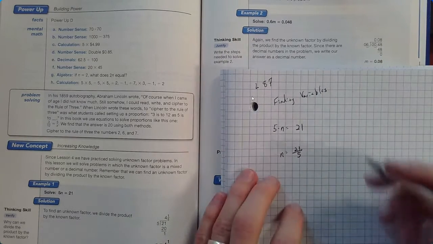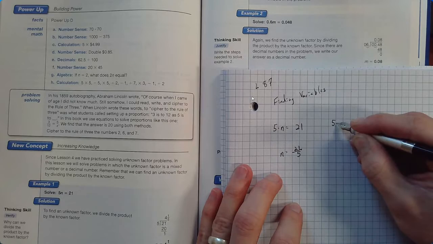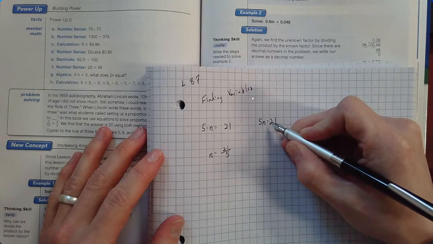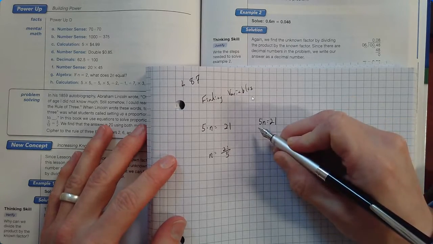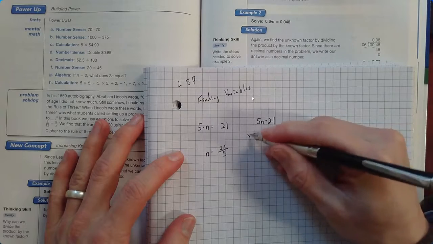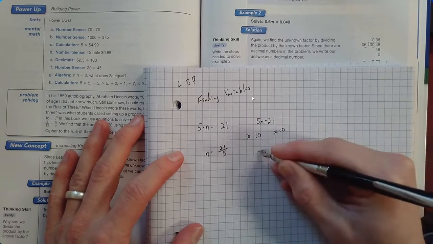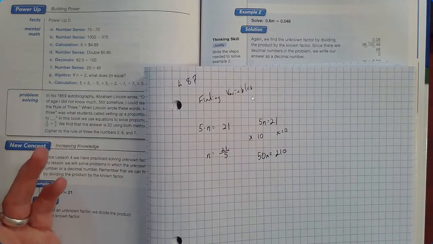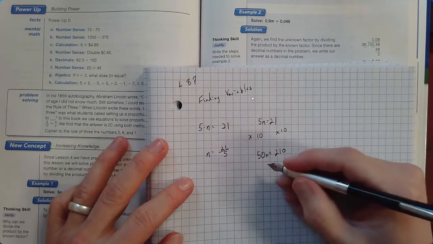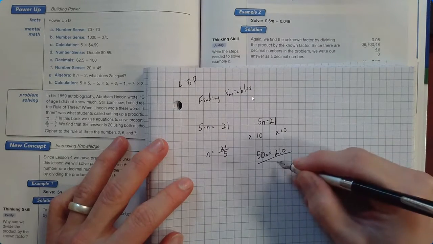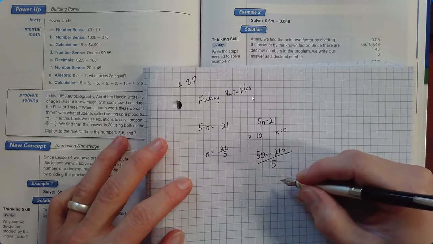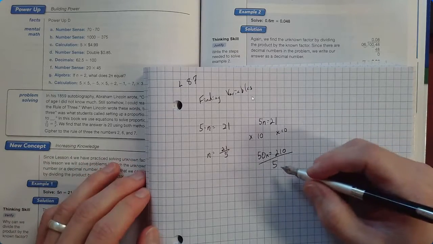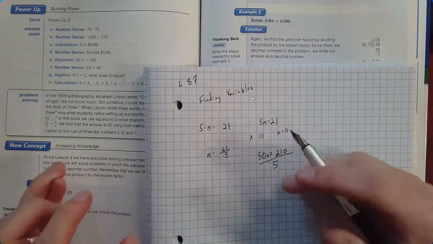Okay. The other way to think about it is the equal sign is a scale. Whatever happens to one side can happen to the other side. If I wanted to multiply both sides by 10, 50n equals 210. That's still true. Okay, I could do that. I could divide each side by 5 and get a whole different number. I could do whatever I wanted to as long as I do it to both sides. I could do anything in the world.